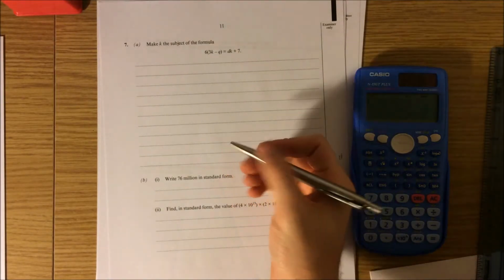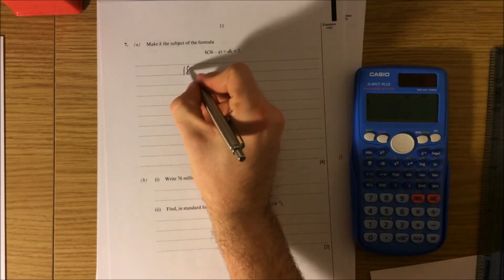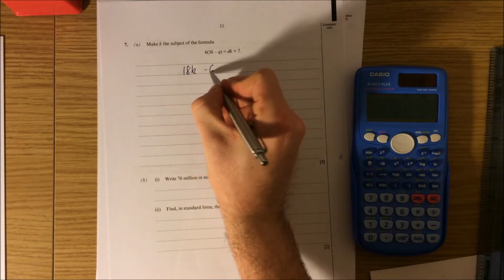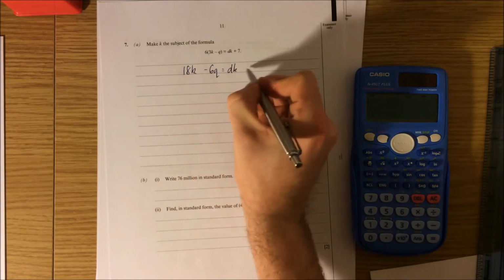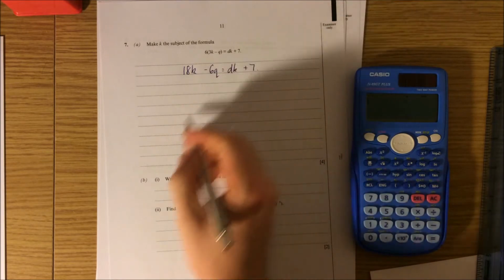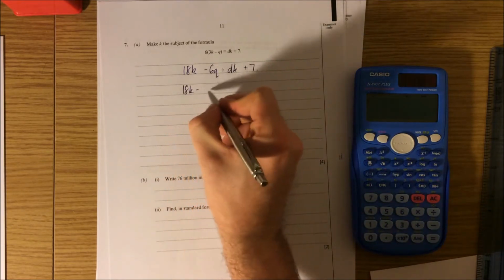Question number 7, make k the subject of the formula. First thing we need to do is expand the bracket to get 18k minus 6q equal to dk plus 7. As we have k in more than one place, we need to make sure that we collect them together.